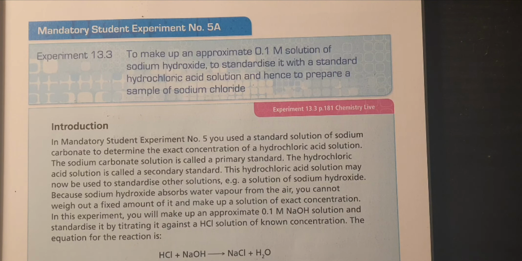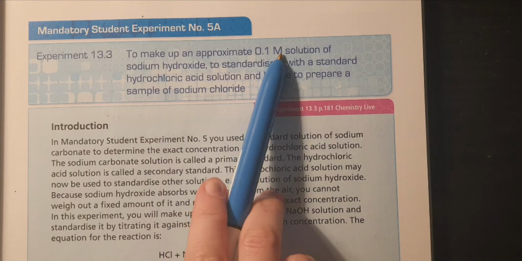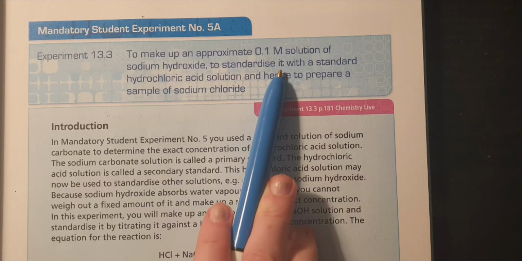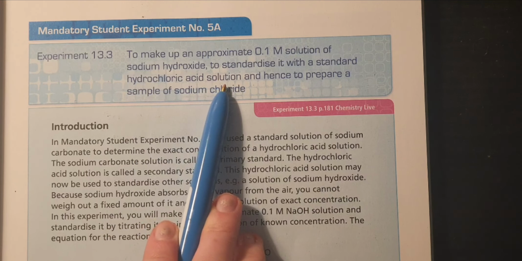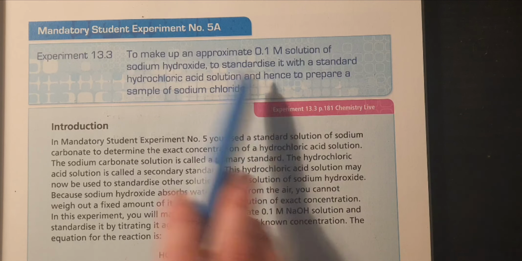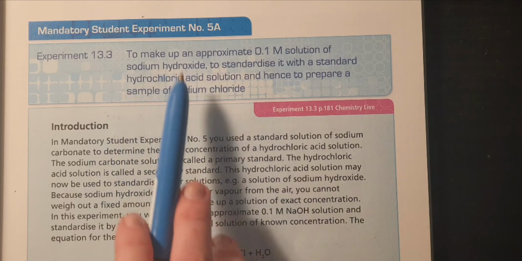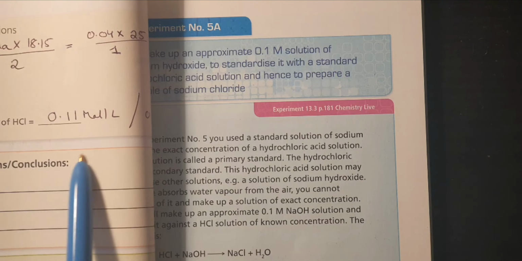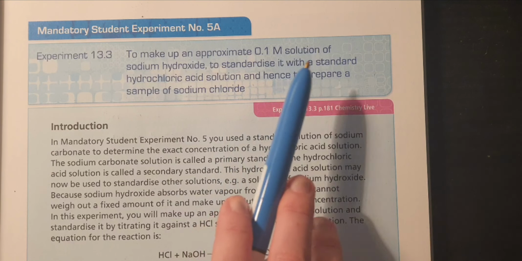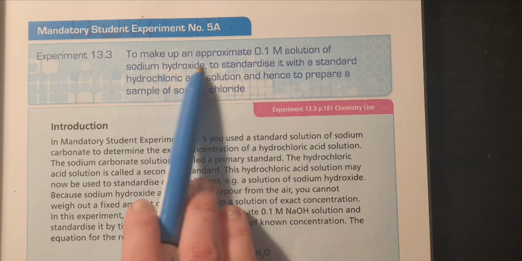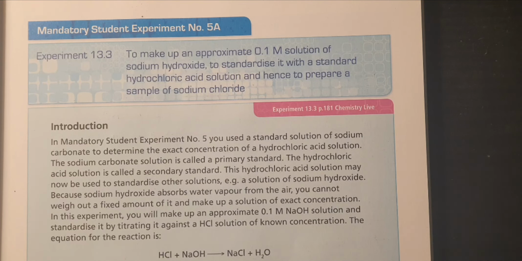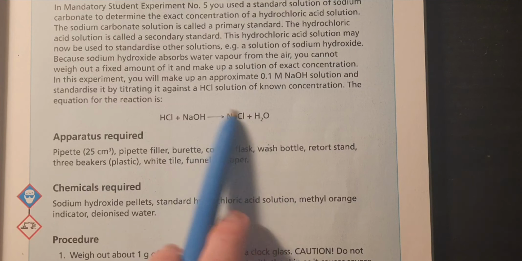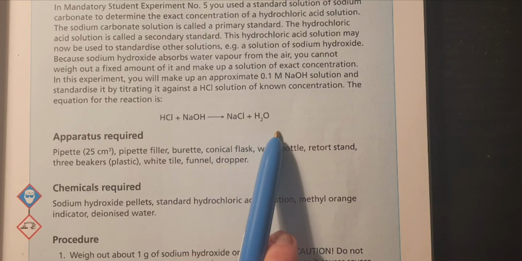Okay, this is the next titration. So we have made up a 0.1 molar solution of sodium hydroxide, and we have standardized it against a standard hydrochloric acid solution. This hydrochloric acid solution we standardized previously in our previous experiment, and on the previous page we should have the molarity of that HCl that we're going to use in this experiment. When we titrate these two against each other, they're going to produce sodium chloride, which is table salt. This is the chemical equation here: HCl, NaOH, salt, and water.